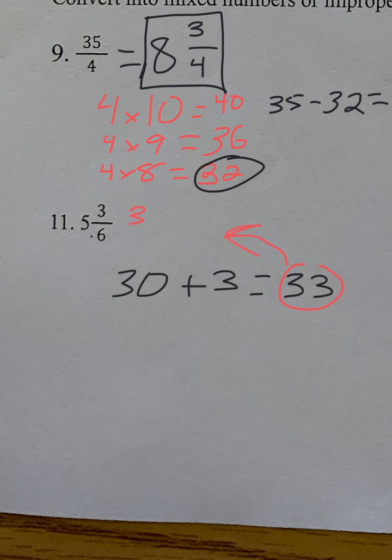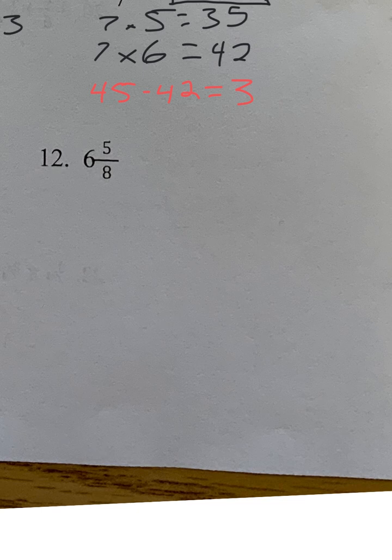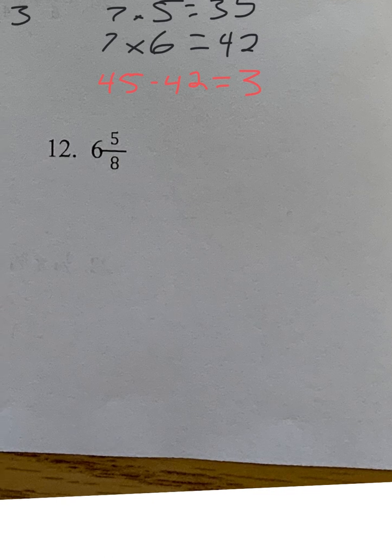So my answer is going to be 33/6. So there's 33 pieces colored in total of pies that are split into 6 pieces each. All right, let's finish this page off strong with number 12. This one looks similar to number 11. It has a whole number and a fraction, so this is a mixed number. I need to change this into an improper fraction.